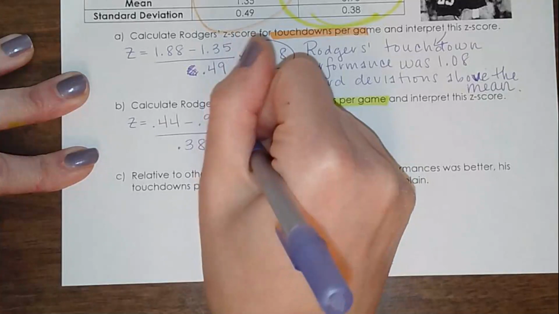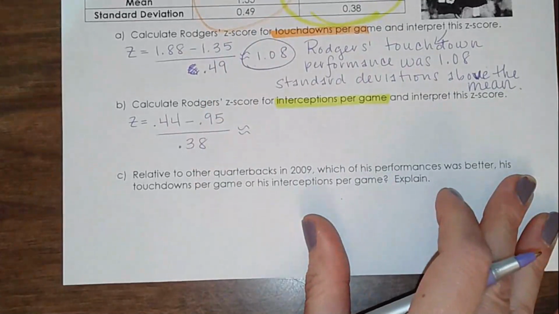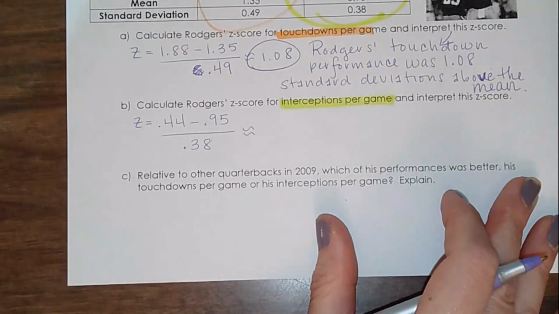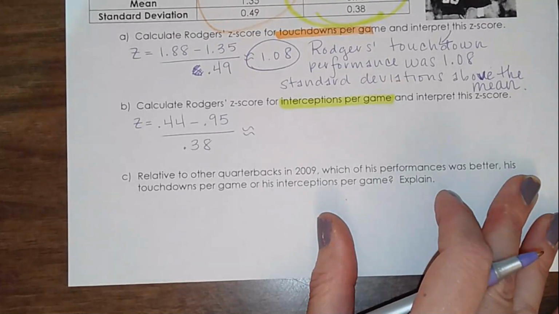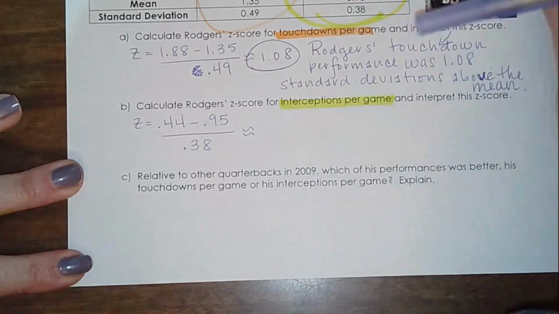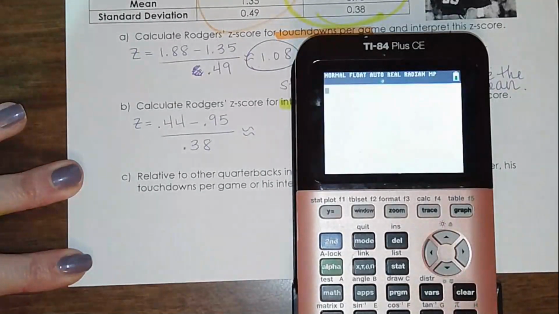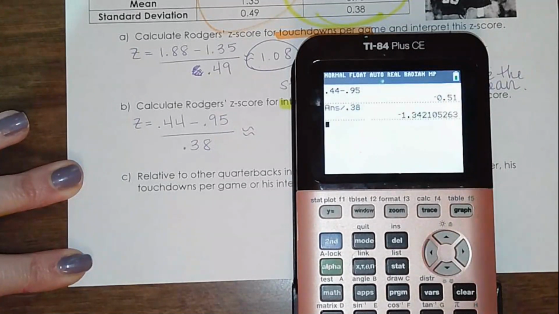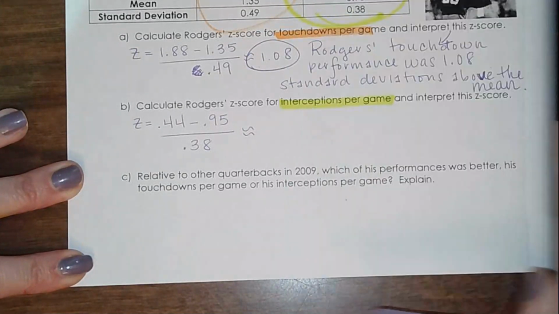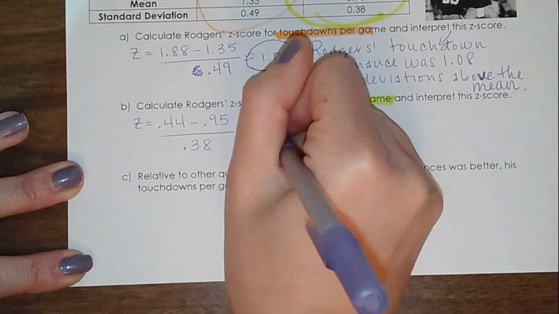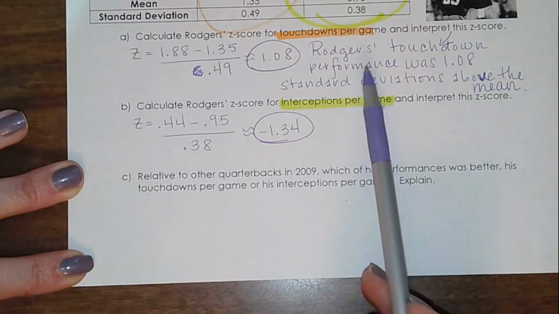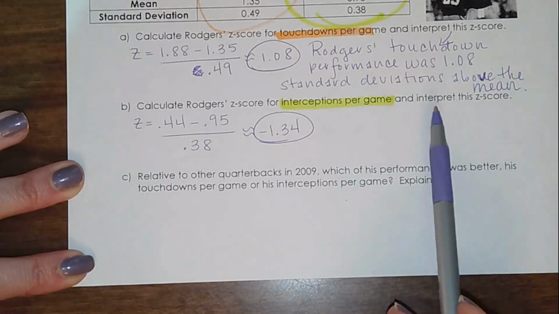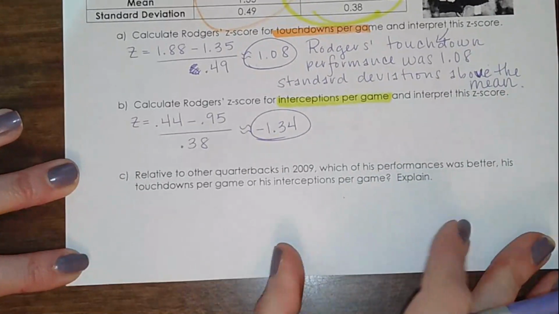Remember, round to the hundredth, 2 decimals. Negative 1.34. So Rodgers' interception performance was 1.34 standard deviations below the mean.